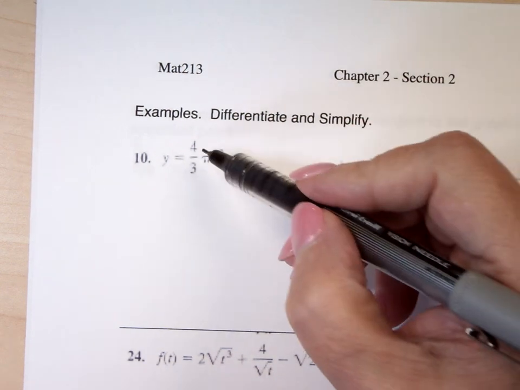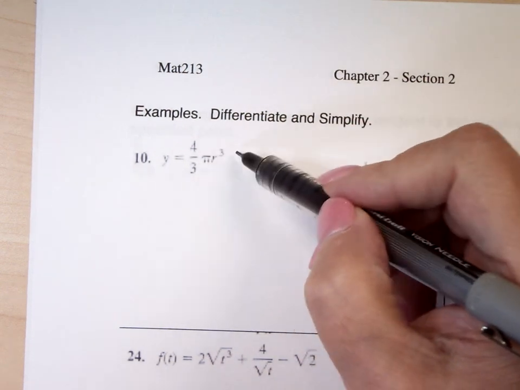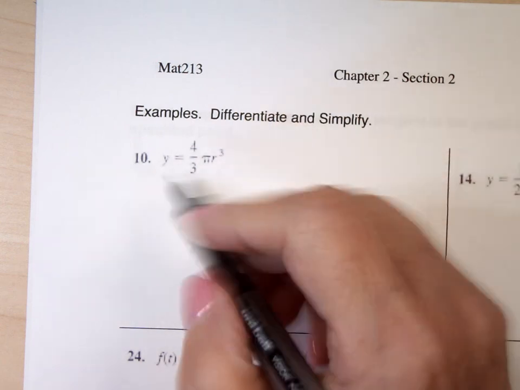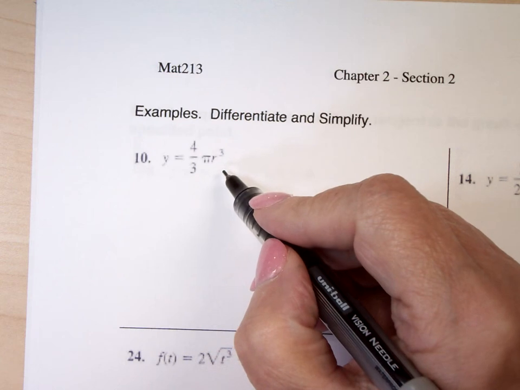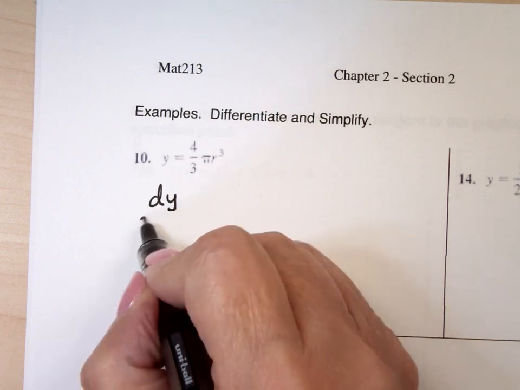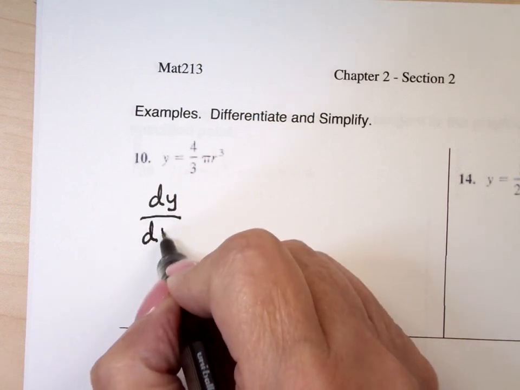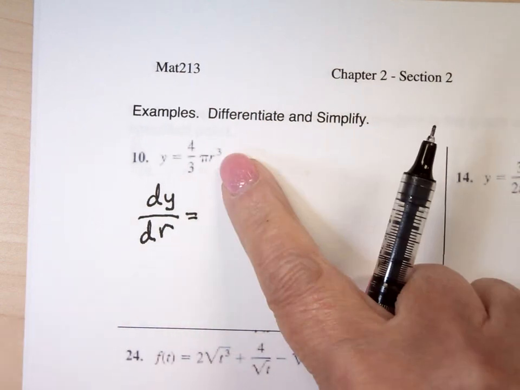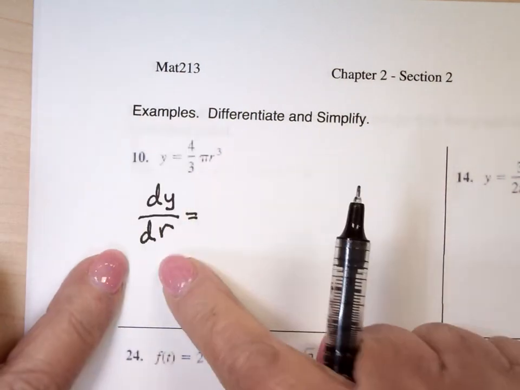Differentiate 4/3 pi r cubed. The variable here is r. What this would be is the derivative of y with respect to r, because the variable is r. Whatever this variable is here is what appears down here.